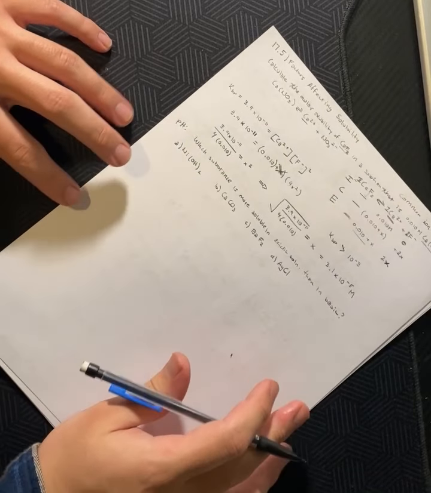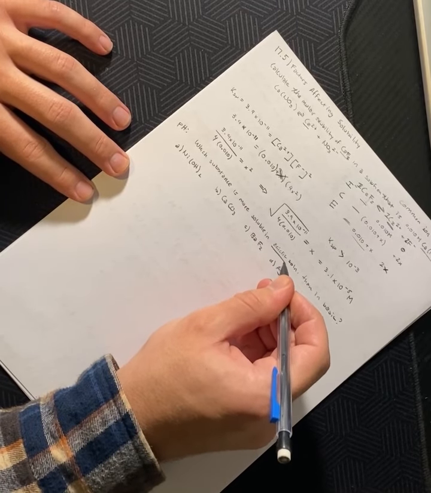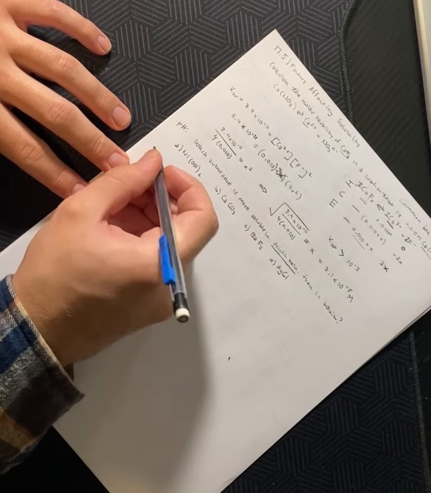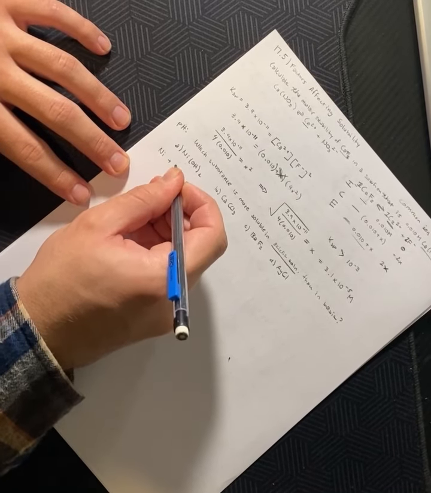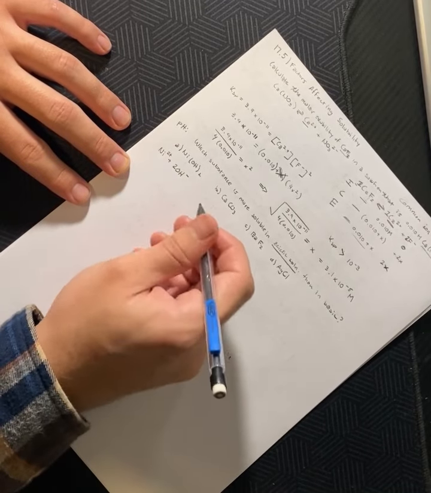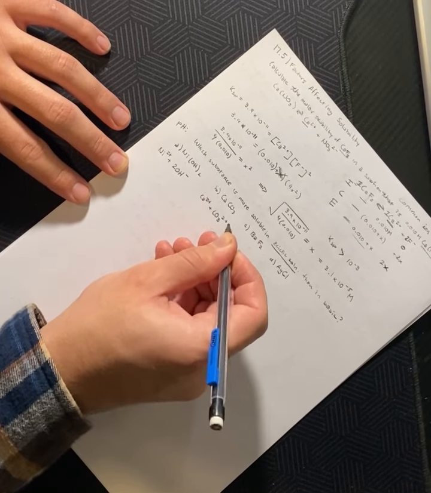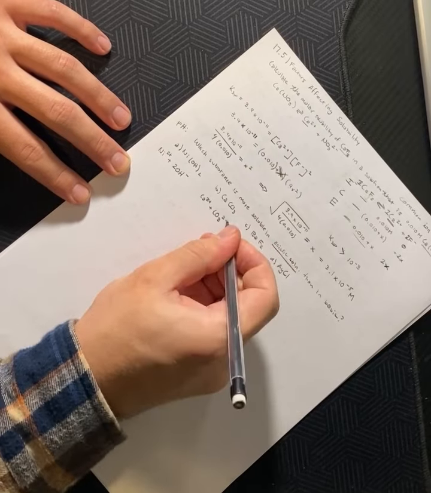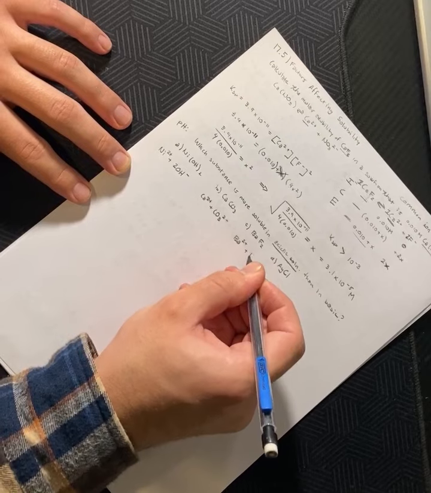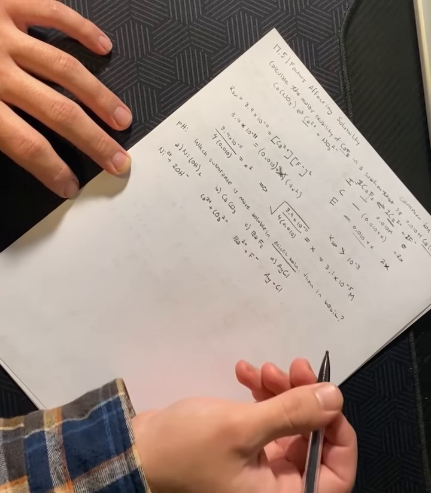So let's think about this for a second. It's asking about an acidic solution. So if we look at all of these in their respective ions, we have nickel plus 2 and hydroxide, calcium and carbonate, barium and fluoride, and silver and chloride.